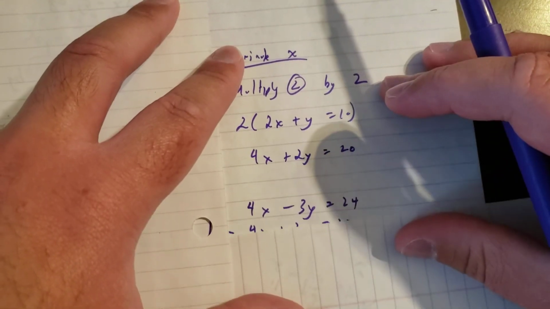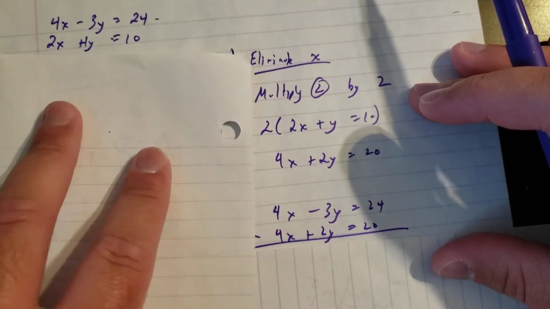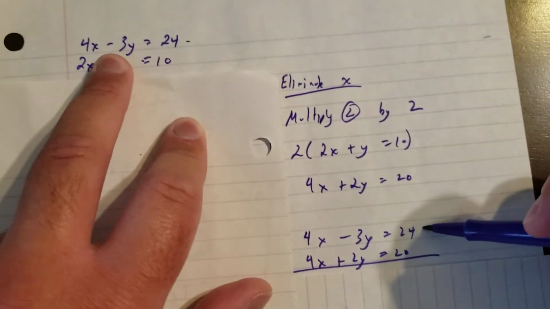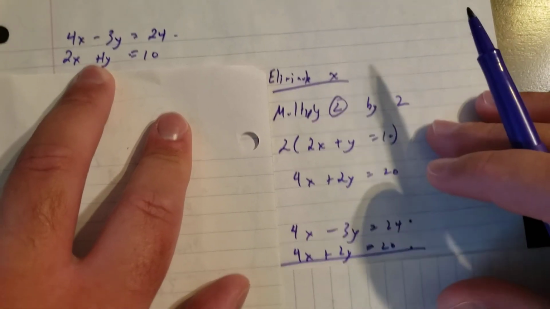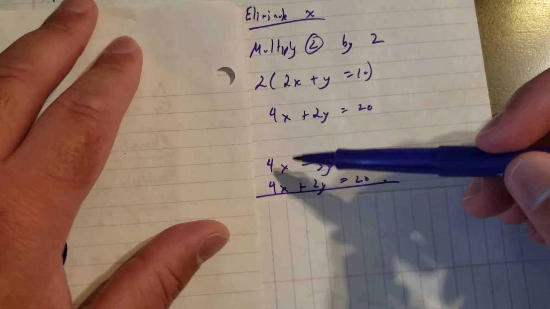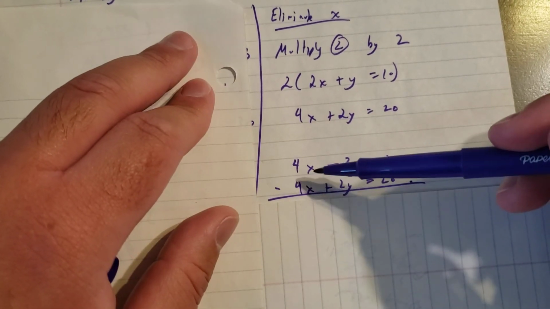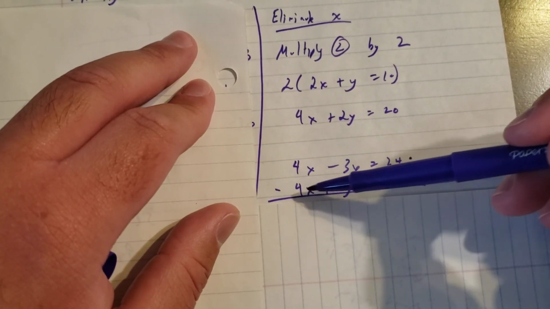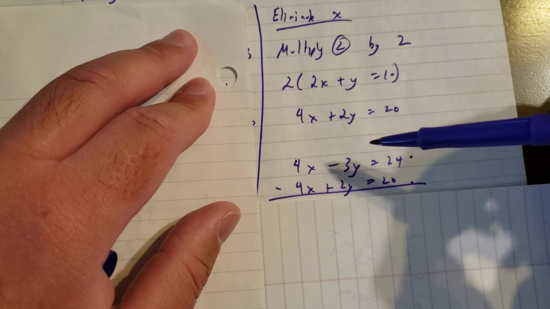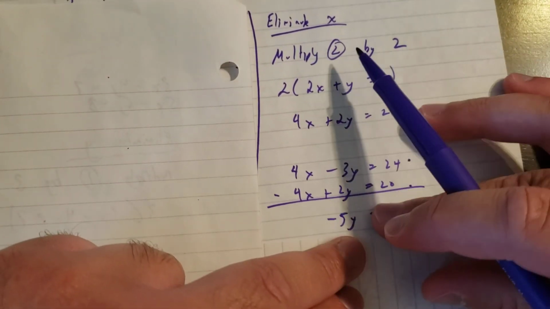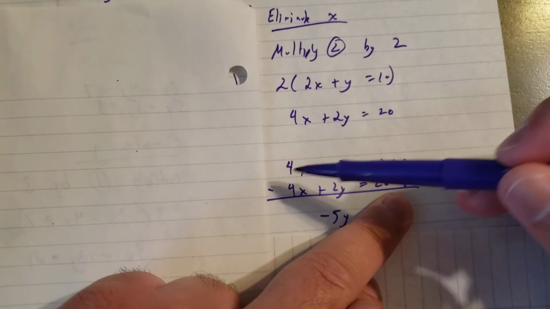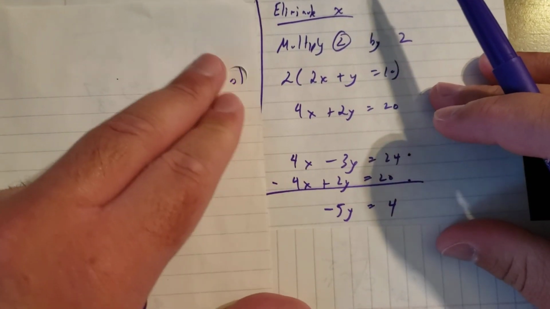So now I've got these two equations, taking note that this is just the first one that I started with, and this is the second one transformed. They both have the same x coefficient, so I can subtract them. 4x minus 4x is 0. Negative 3y minus 2y is negative 5y. And then 24 minus 20 is 4.